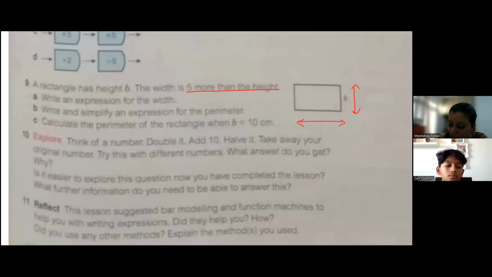So what is the height? 5 more than the height. That means 5 added to height, plus, isn't it? More than, yeah. So can we write it as 5 plus, and height is given as b. So we can write that the width is 5 plus b.